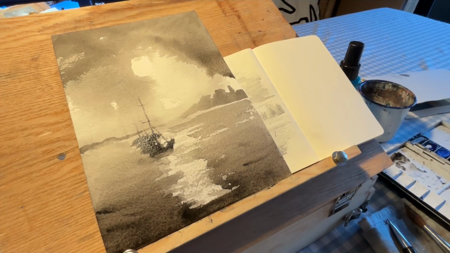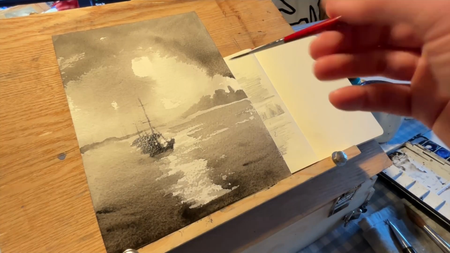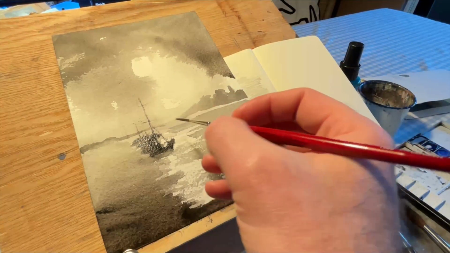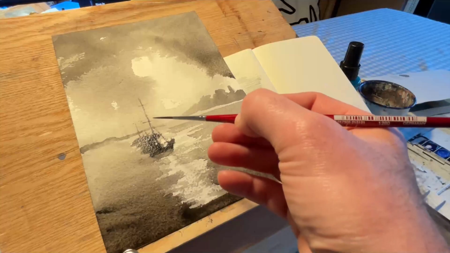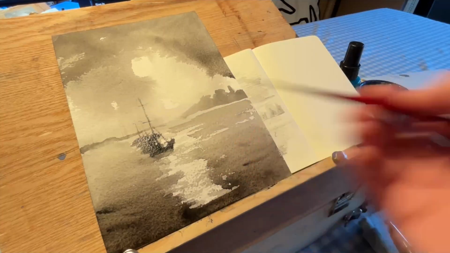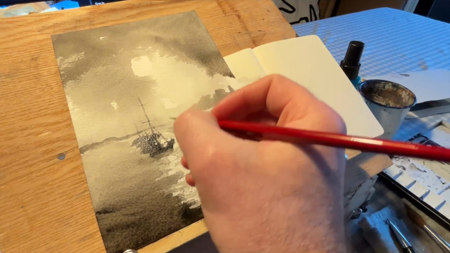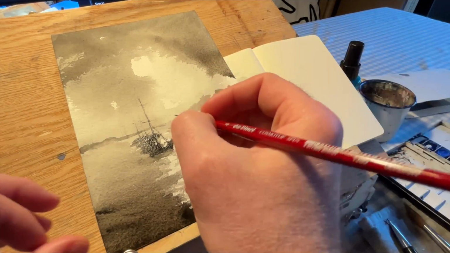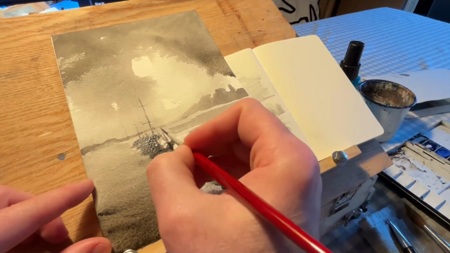Okay, so I think that's relatively dry. So we're going to carry on adding more value as we progress through this painting, and I anticipate that this is going to be the last layer. That's why I've switched to my rigger brush. In this way I can add these last final details. So what I wanted to do is first just clarify the horizon a little bit.